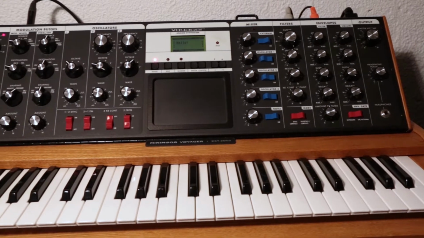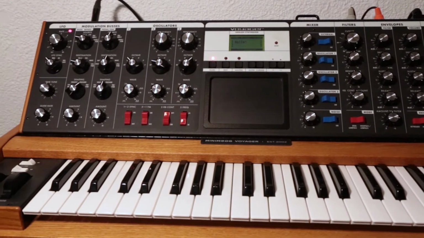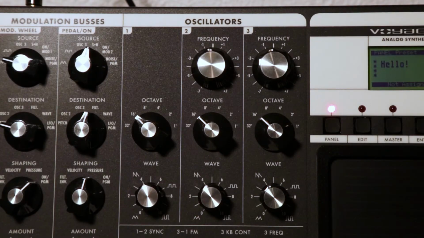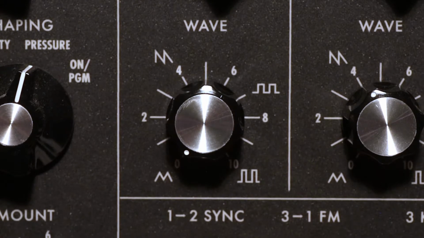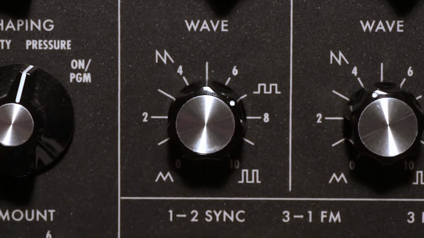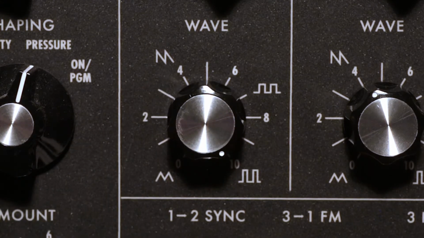It's monophonic, meaning it has one voice, meaning it can play one note at a time. Polyphonic synthesizers have multiple voices and can play multiple notes at a time. Oscillators generate the sound you hear. Different shaped waveforms make different sounds. The most common waveforms are triangle or sine waves, sawtooth waves, square waves, pulse waves, or a combination of these.